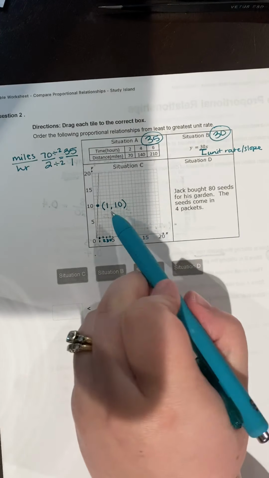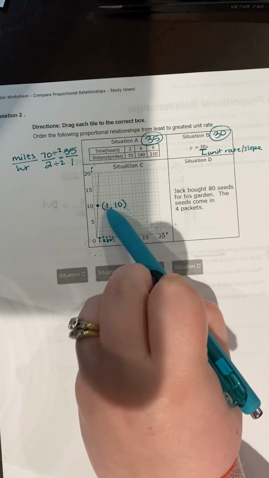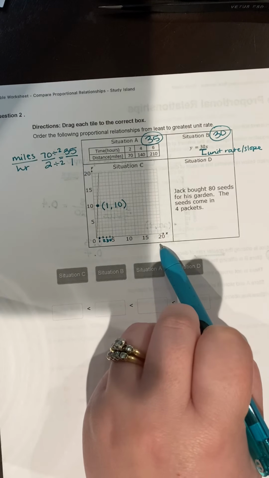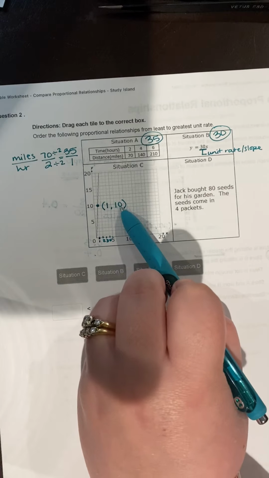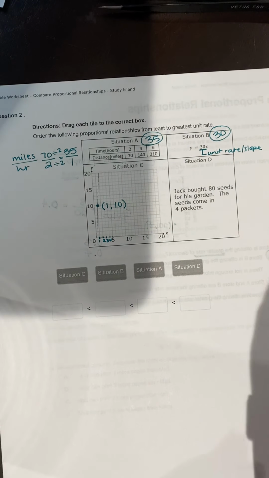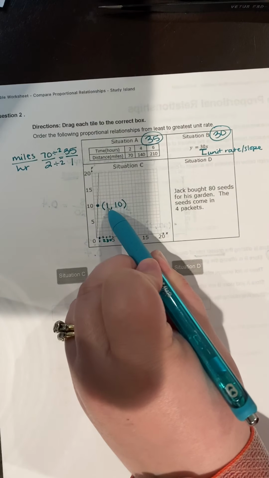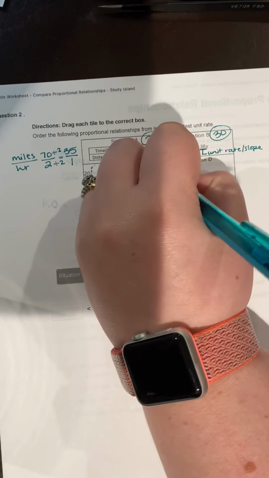What that tells me, and I already have a 1 here, is that for one of whatever item this is, whatever this x-axis represents, it would be 10 on our y-axis. That's our unit rate already. I don't even have to do anything else. It already has a 1 in it. So that is our unit rate.